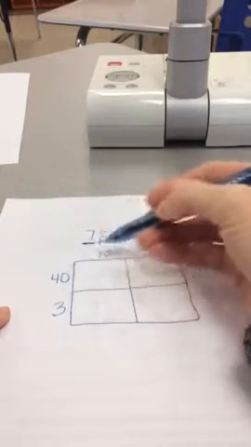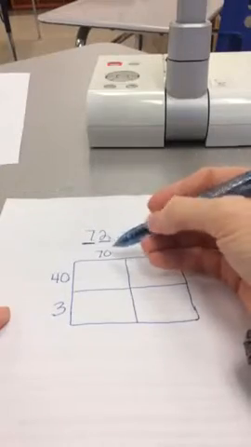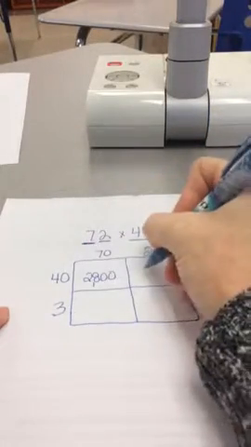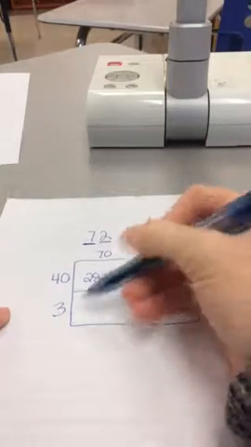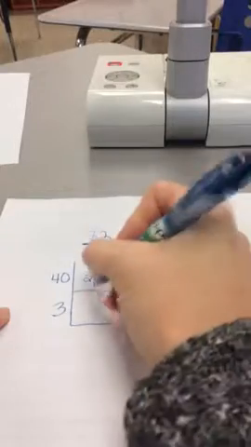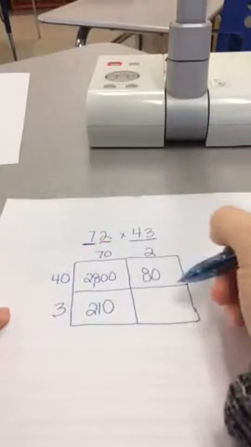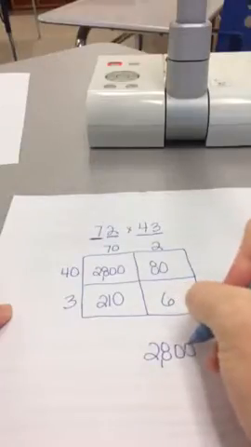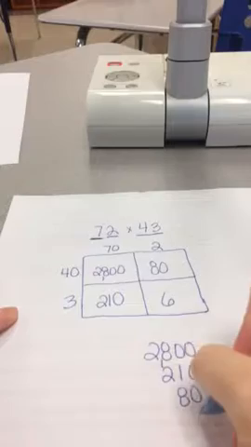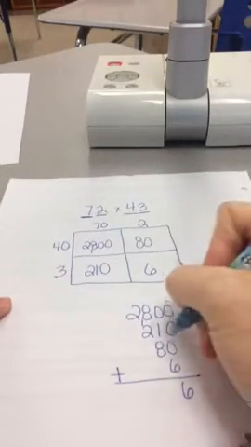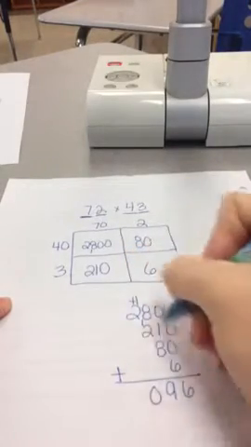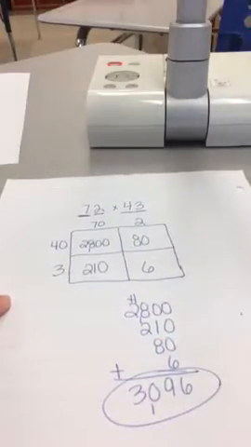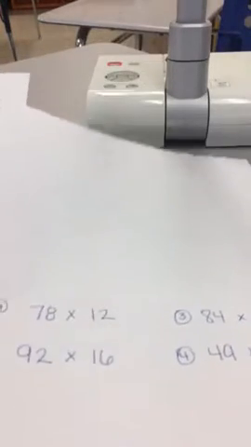So 40 times 70, I don't know what that is. But I do know that 4 times 7 is 28, and I add my 2 zeros. 40 times 2, I know that's 80, because if I have 2 40s, that's 80. 3 times 70, I don't know what that is, but I do know that 3 times 7 is 21, and if I add that 0. And then my last is 3 times 2. I certainly know that that is 6. Let's add all of my partial products together. Okay, I have 6, I have 9, I have 10, and then I have 3. So my grand total should be 3,096.